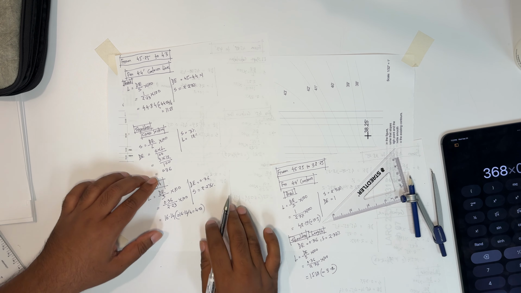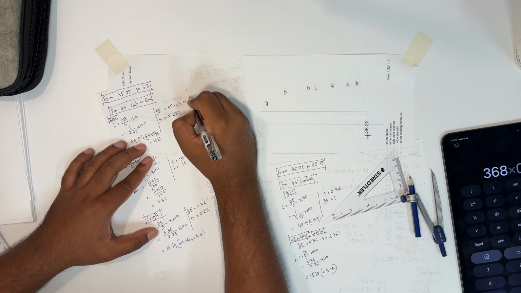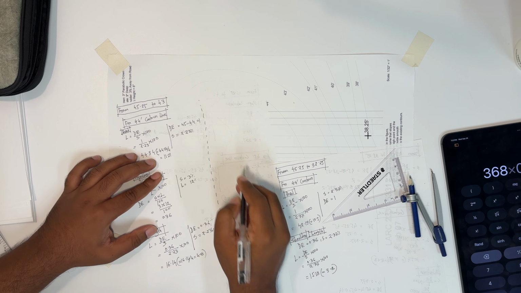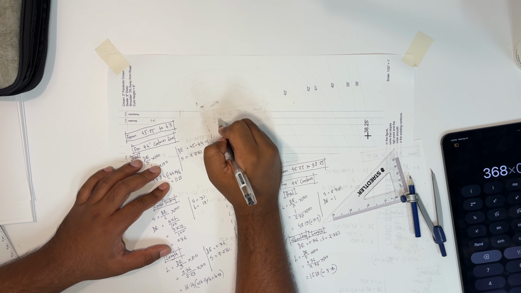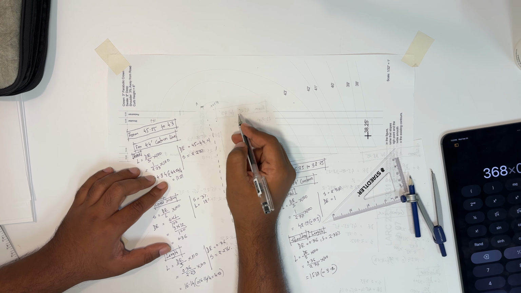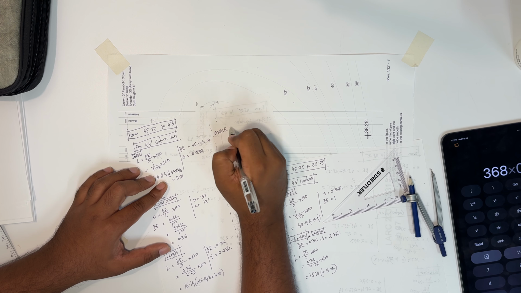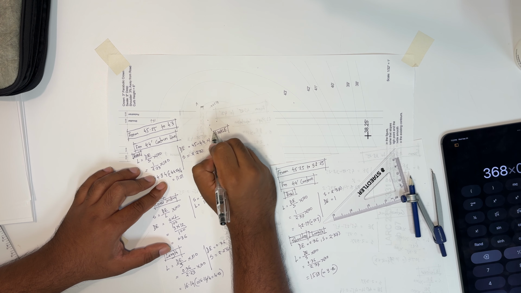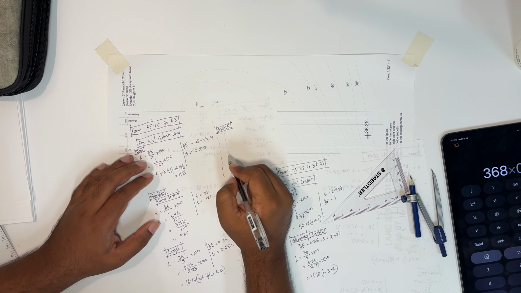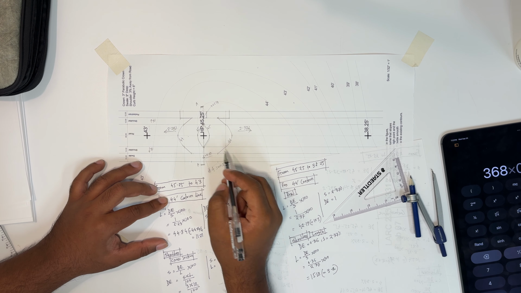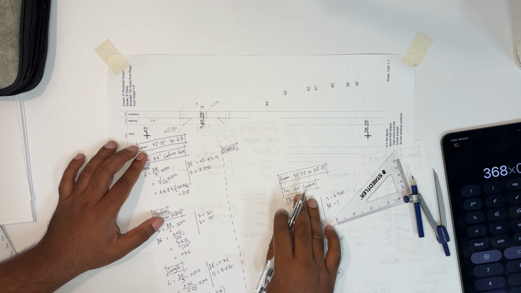So swale, and this is still going on for the 44. So as we know, the swale depth is 9 inches. So let's say that's true.